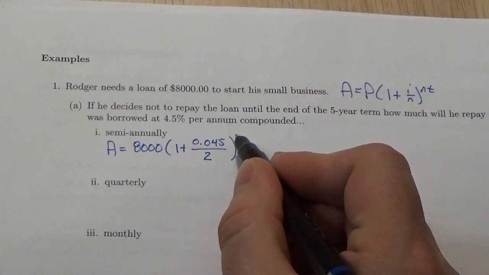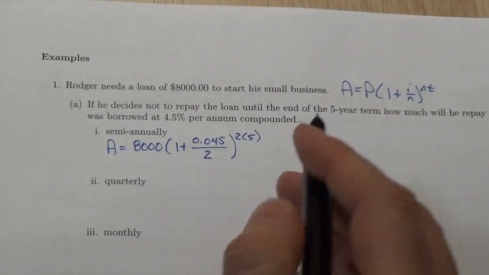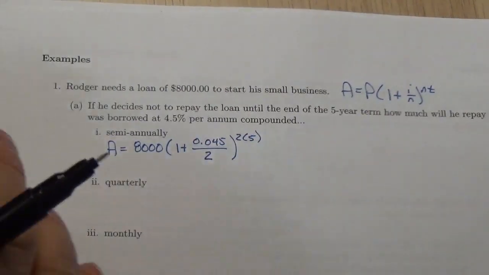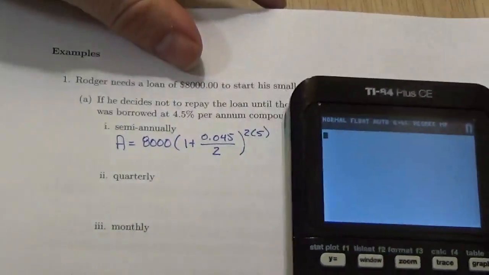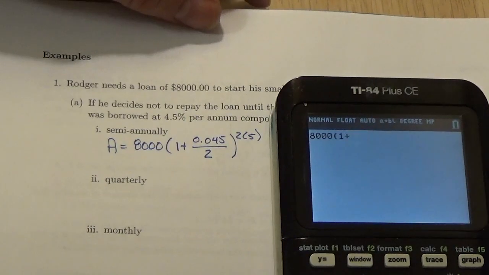And then this is going to be to the power of 2 times 5 up in the exponent. Okay, so that's going to be 10 here. So now I'm going to pull up the calculator here, and let's enter that in. So 8,000 times 1 plus 0.045 divided by 2, close bracket, to the power of.